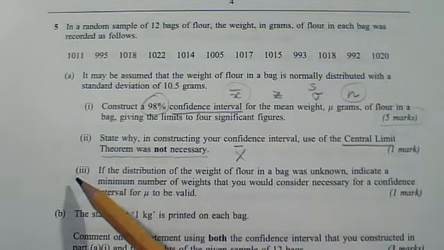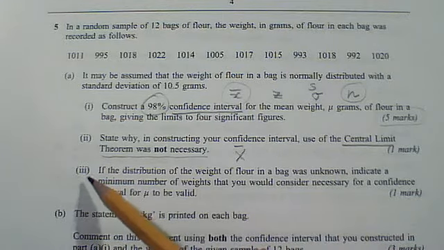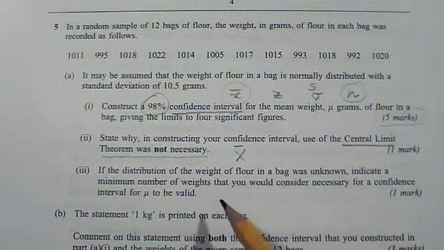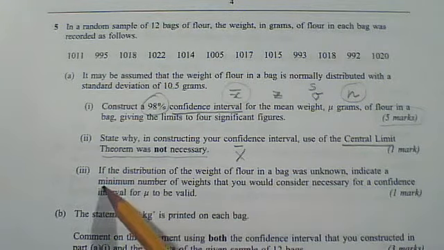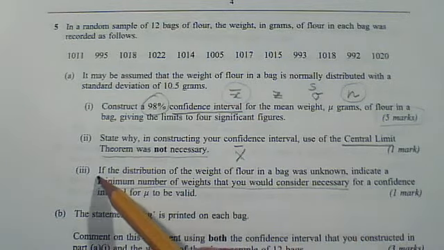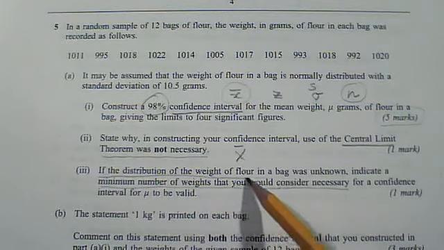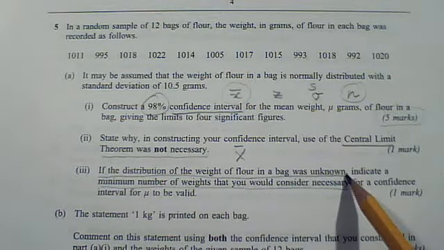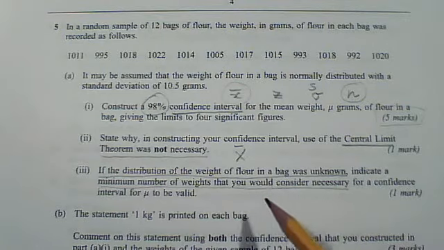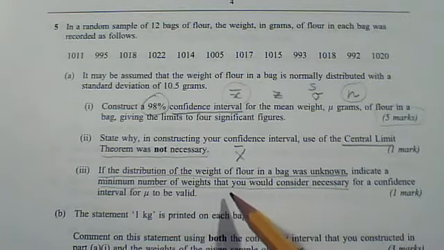Even if you didn't find them, there's another chance if you understand the wording in part 3, because this wording is saying what's the minimum number of weights we would consider necessary for the method to be valid if you didn't know the distribution of weights of bags of the flour. So this is where the central limit theorem does come in. The answer is just going to be the minimum number your teacher has told you.